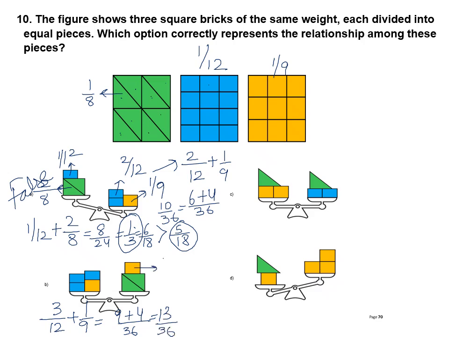And if we see this, 1 by 9 plus 2 by 8, the LCM will be 72. It will be 8 plus 18, that is 26 by 72, that is 13 by 36, which means both are equal and they stand the same way. That means our B option is correct.